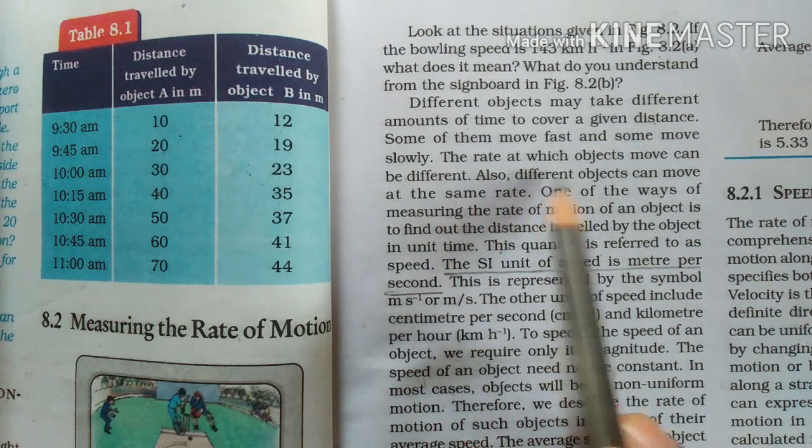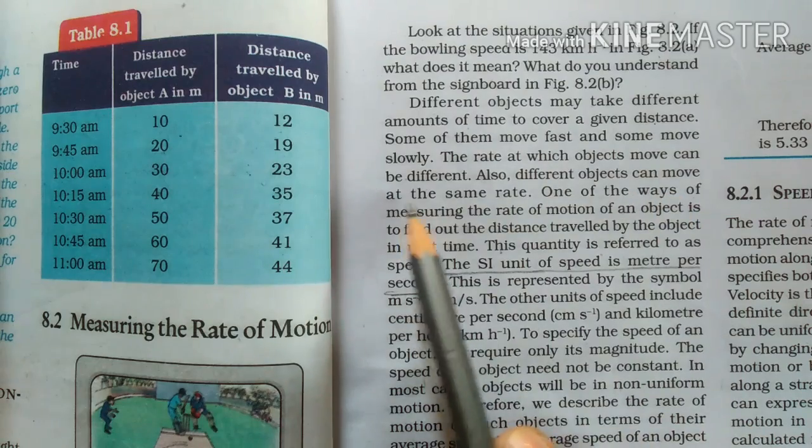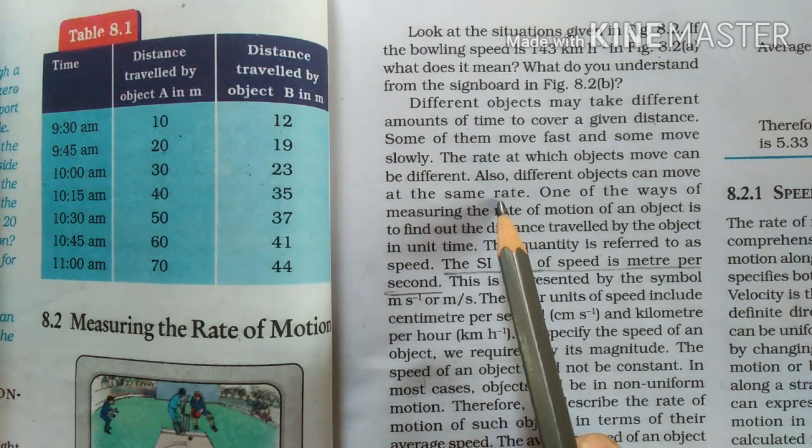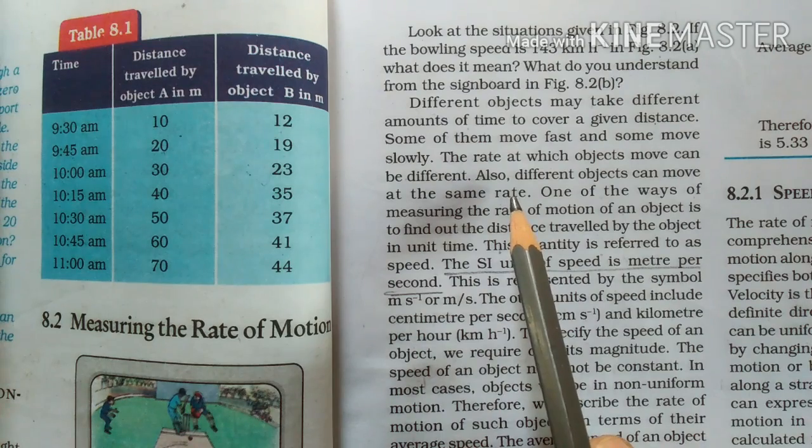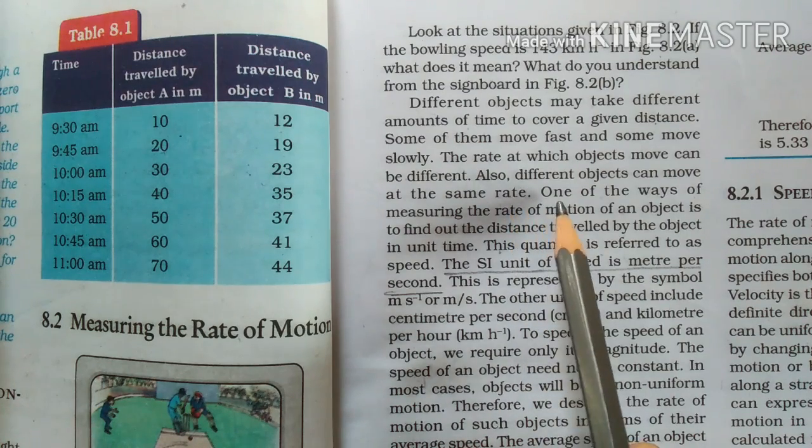Also, different objects can move at the same rate. For example, when you see the walking style in the parade by the soldiers, these are at the same rate.